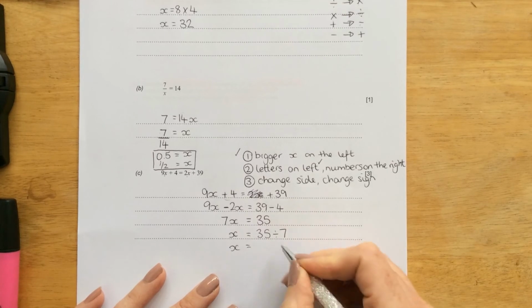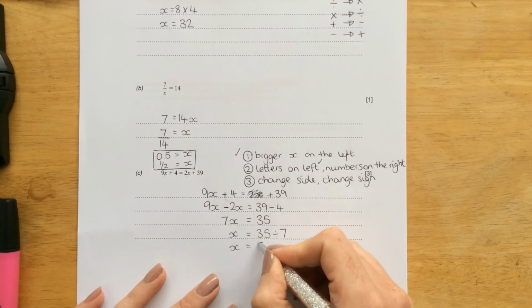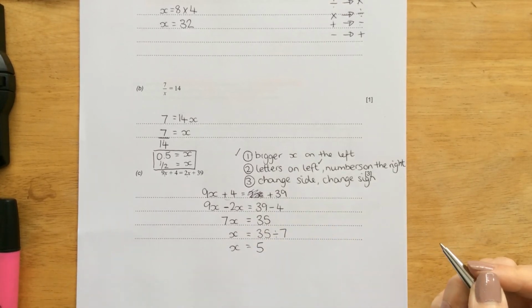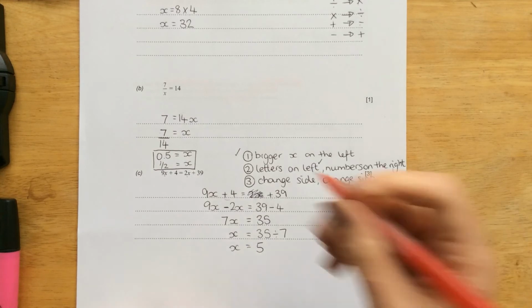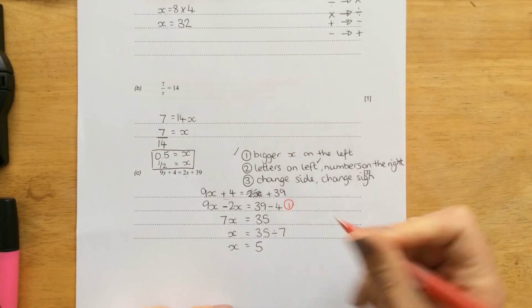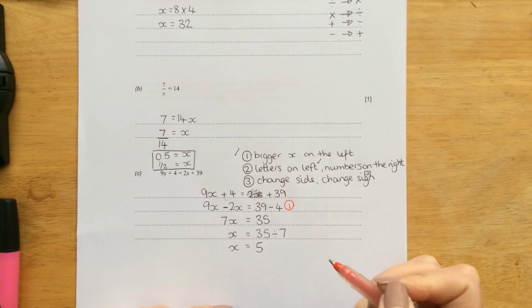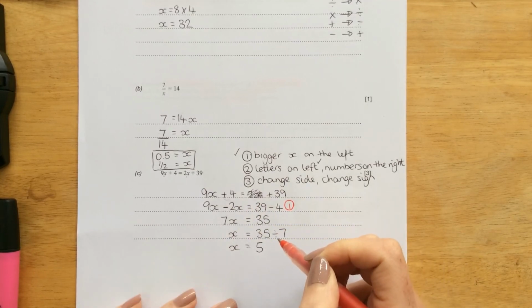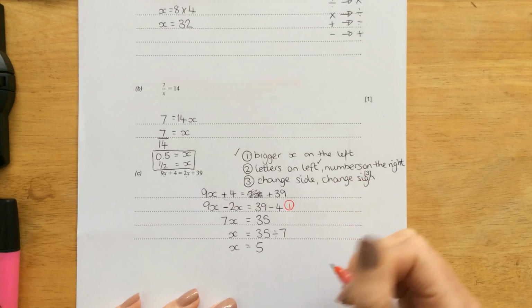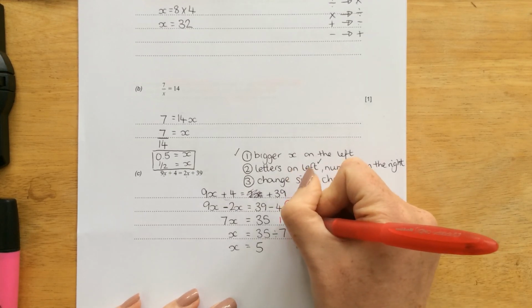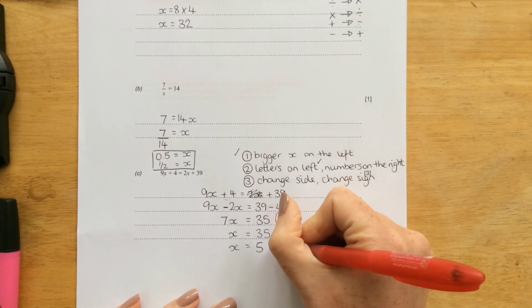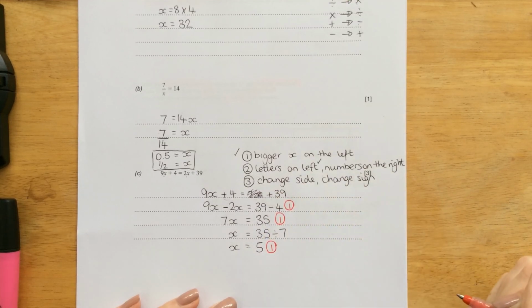So x equals 35 divided by 7, which equals 5. So you get 1 mark if you've correctly got letters on the left, numbers on the right and changed a sign. You get 1 mark if you have 7x is 35. And then the final mark for x equals 5.